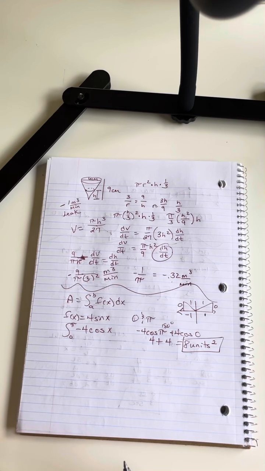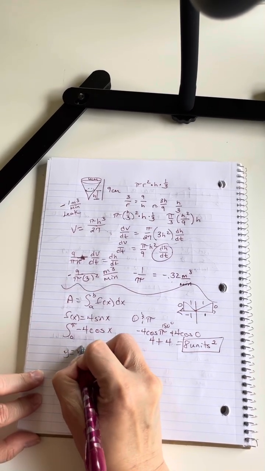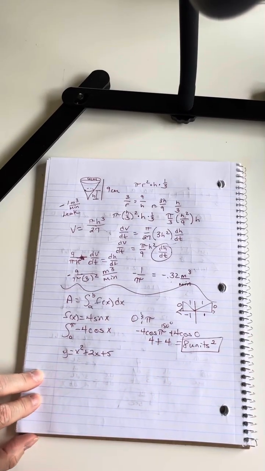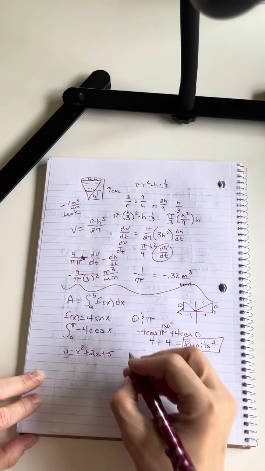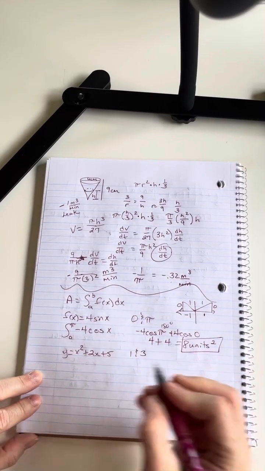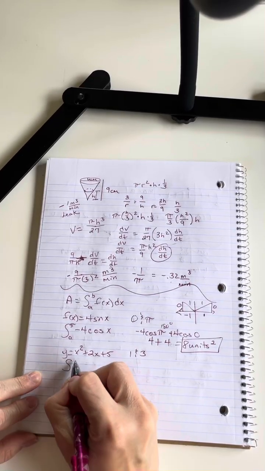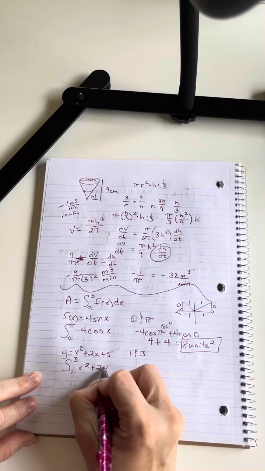Now, example 2. Find the area under the graph of the function y equals x squared plus 2x plus 5 between 1 and 3. So we know we're going to integrate to find the area under it, from 1 to 3, and then obviously the formula gets rewritten.